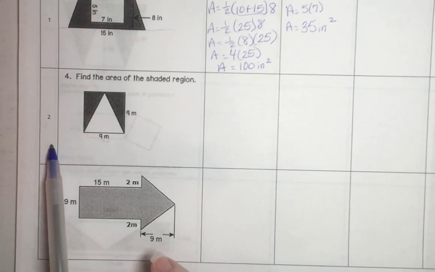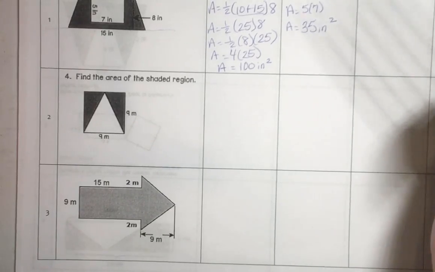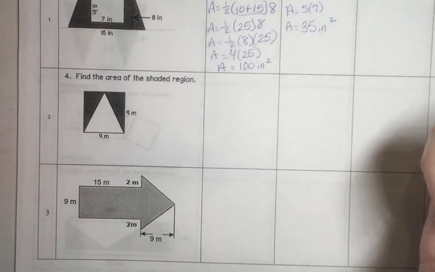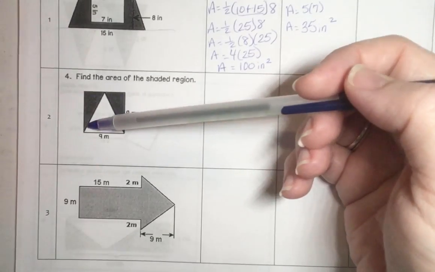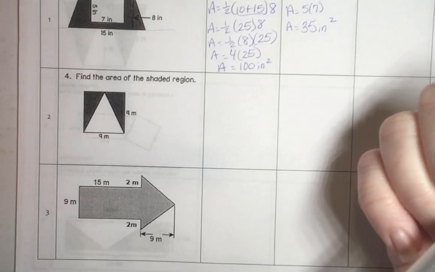Okay, so as we look at number 2, we want to look at the shapes that we have, right? That's the first thing that we're looking at. We're trying to find the area of the shaded region. So we know we're going to have to find the area of the larger shape and then take out the area of the smaller shape.